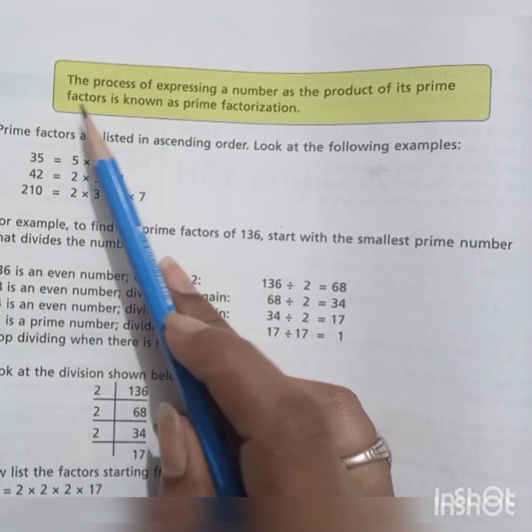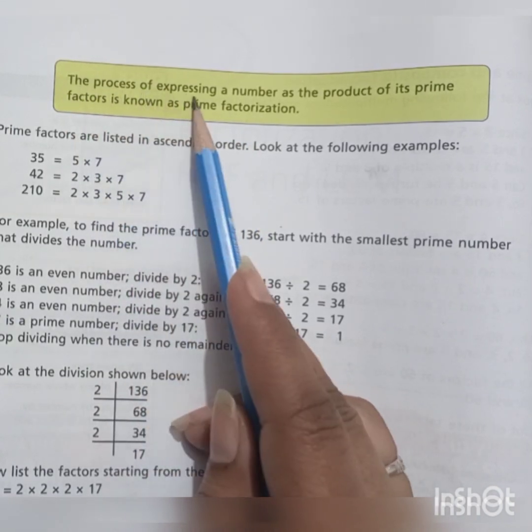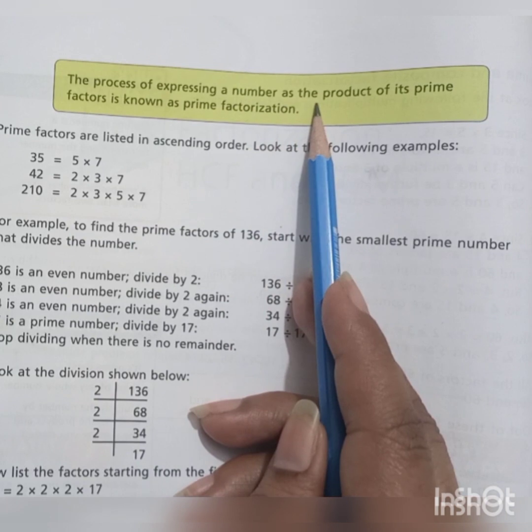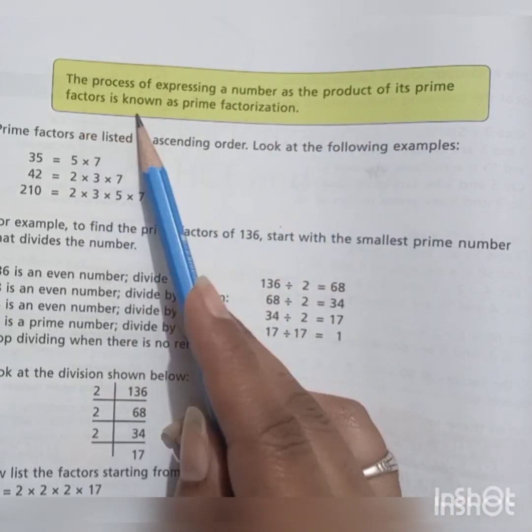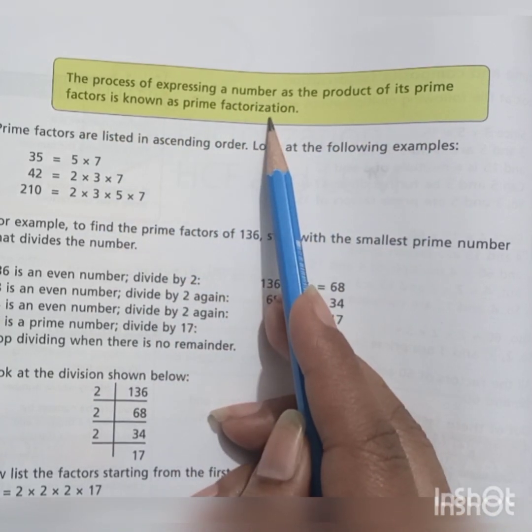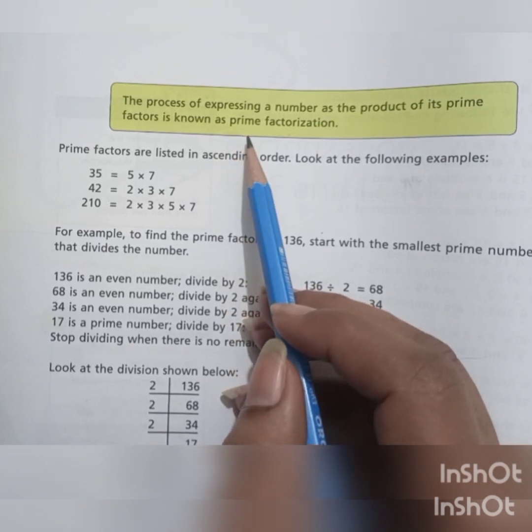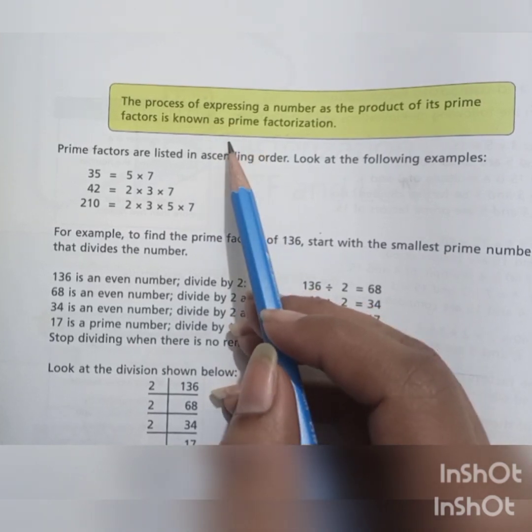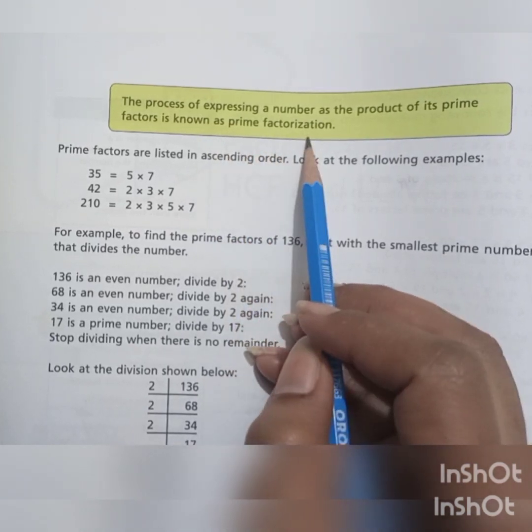And now here is the definition of prime factorization at page number 46. The definition is: the process of expressing a number as the product of its prime factors is known as prime factorization. It means that if we have any number, then the product of its prime factors will be called prime factorization.